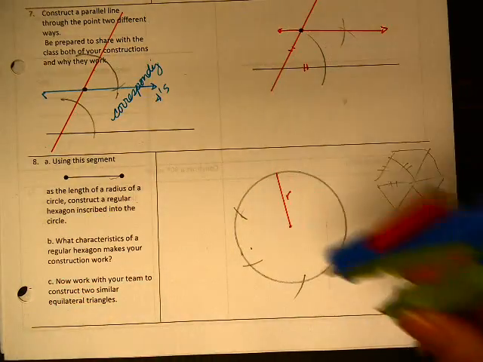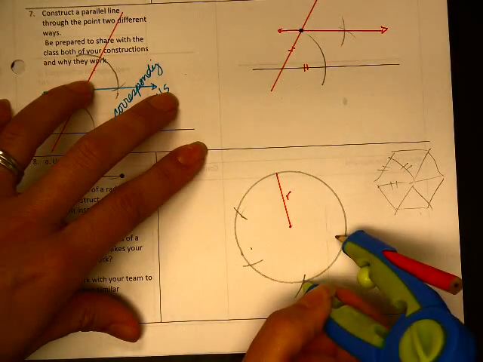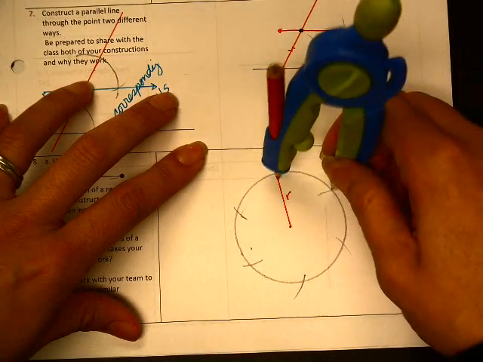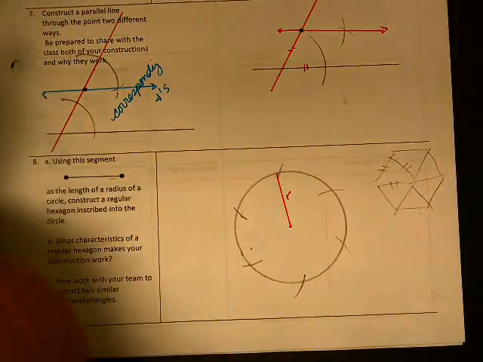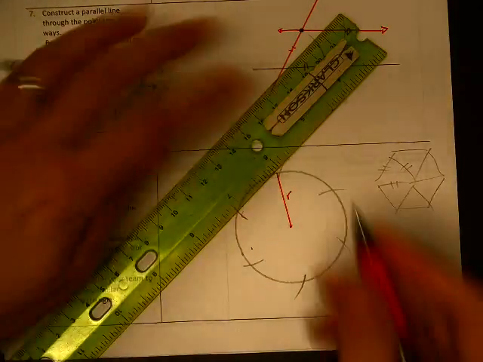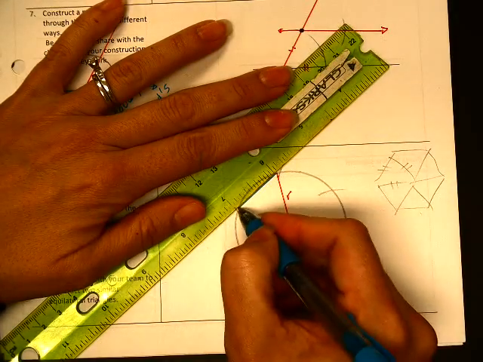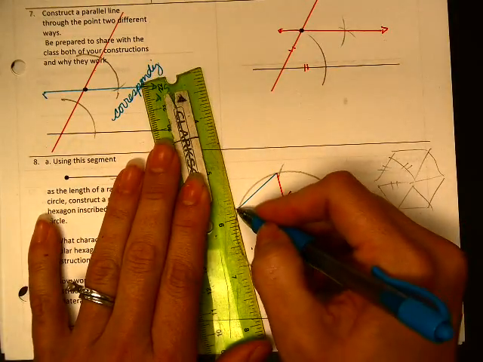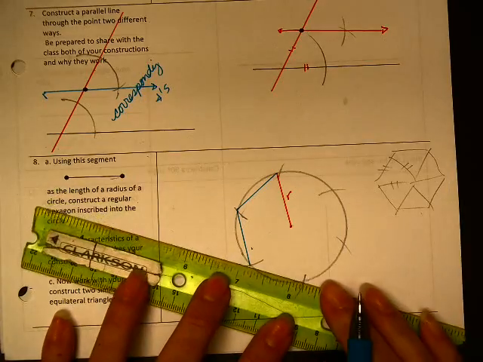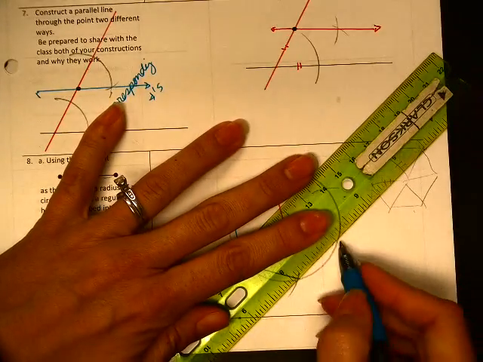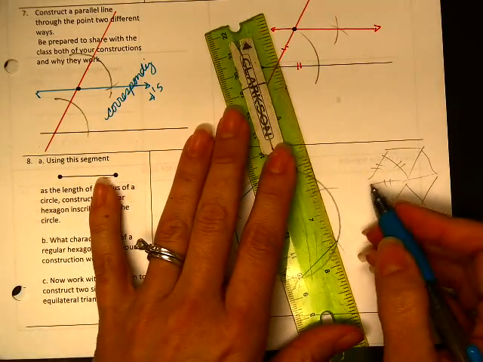Keep going around. If I'm really lucky with my accuracy, I'll get, ooh, so close, almost perfect. So I must have been a tiny bit off when I did it. But again, I'm using what I know about a hexagon and what I know about a circle to problem solve and figure out how to draw a hexagon.